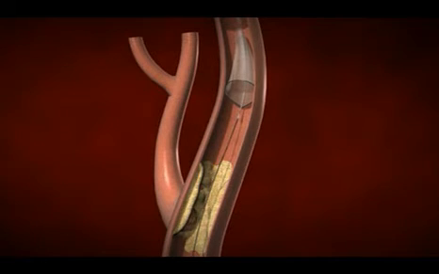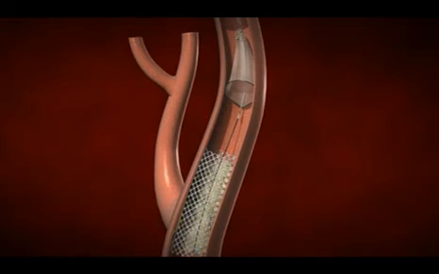So after you put the filter in, the next step is to perform an angioplasty, where we put a balloon in and stretch open the narrowed area of the carotid artery, and if any particles break free, they'll travel with the blood flow and get trapped in the filter, stopping before they reach the brain, so you won't have a stroke. The next step is to place a stent, which is a tubular metal scaffolding that will stay in the artery and hold it open.